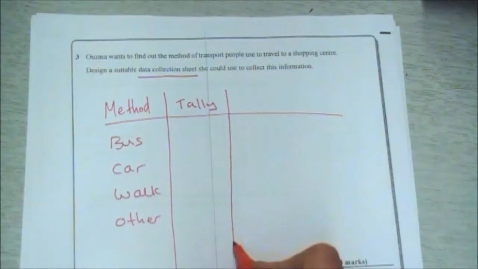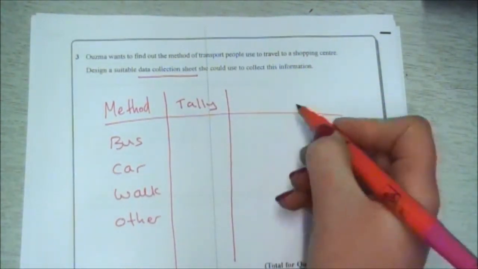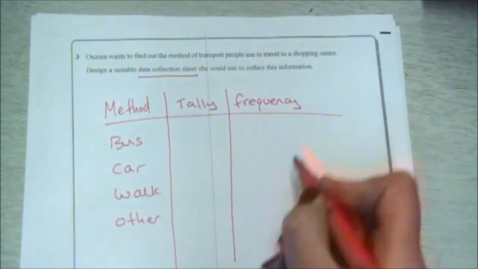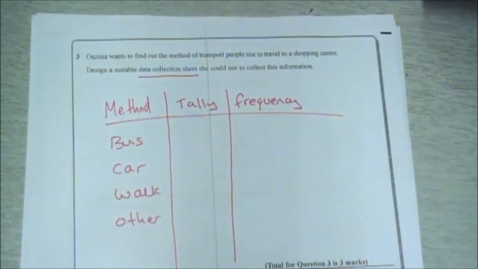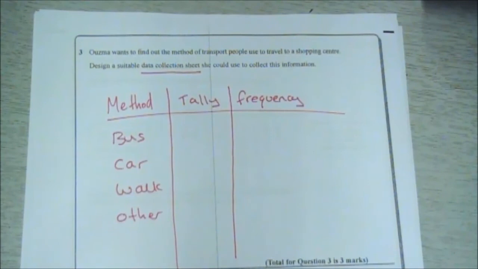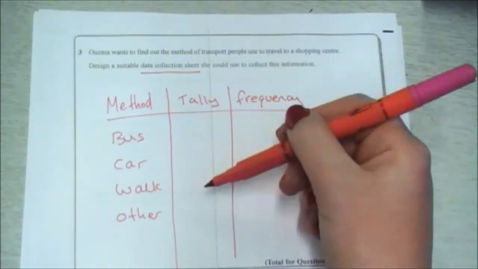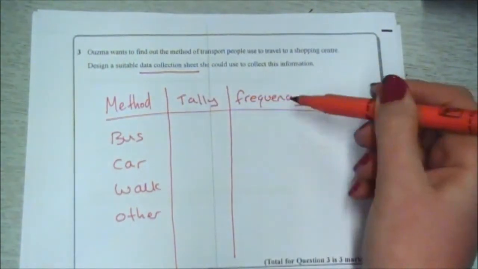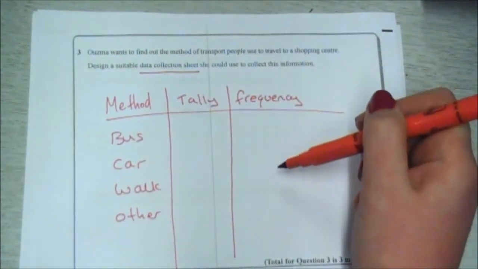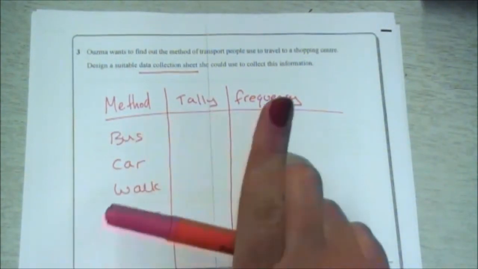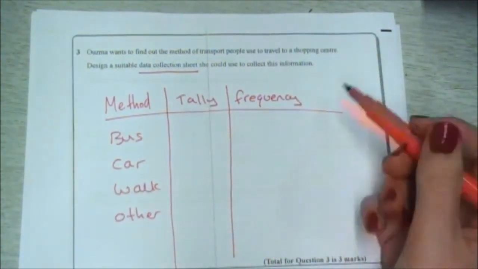You do not need to complete the tally because you'd be making numbers up. The final is for frequency, and there's your 3 marks. 3 marks for 3 aspects. 1 aspect, the second aspect, and the third aspect. 3 marks. You can give yourself 2 marks if you've got 2 of them, and you can give yourself 1 mark if you've managed to get 1 of them there.